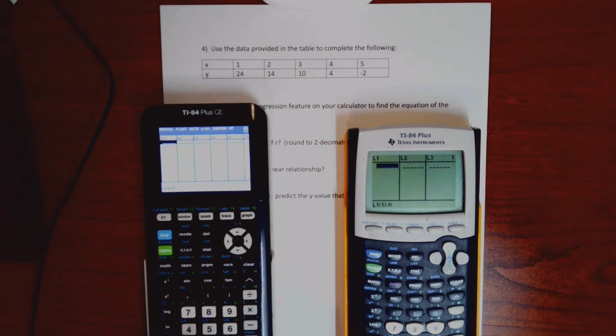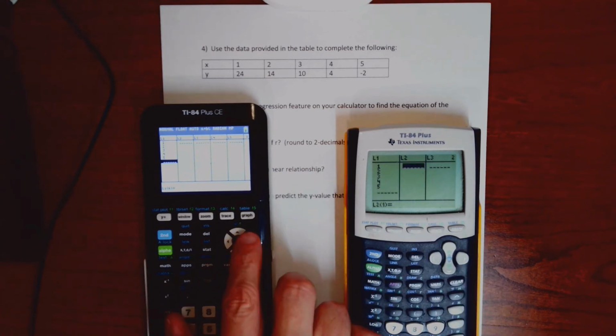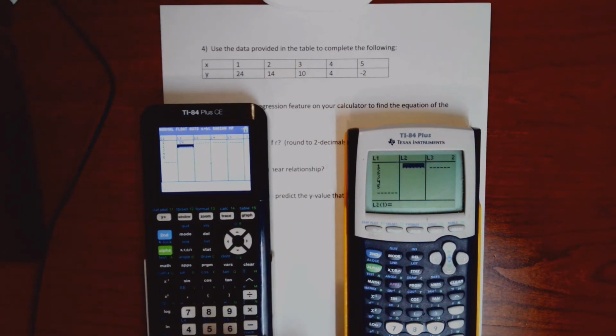And then in the list 1s, enter the x's of 1, 2, 3, 4, and 5 for both calculators. I'm just doing it on both calculators because they work a little bit differently. So my x's are in list 1. In list 2, I'm going to put the numbers 24, 14, 10, 4, and negative 2. So 24, 14, 10, 4, and negative 2. Have my data in. Now I want to find the linear regression line.